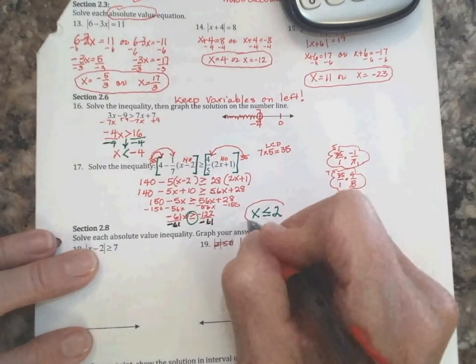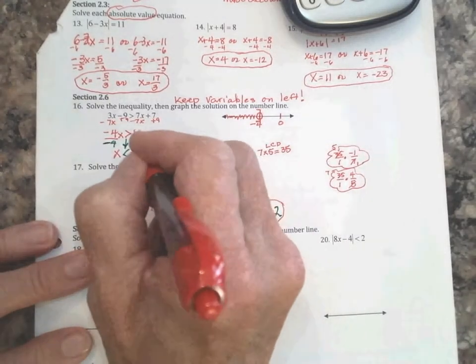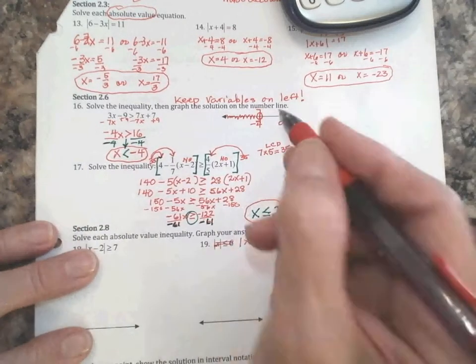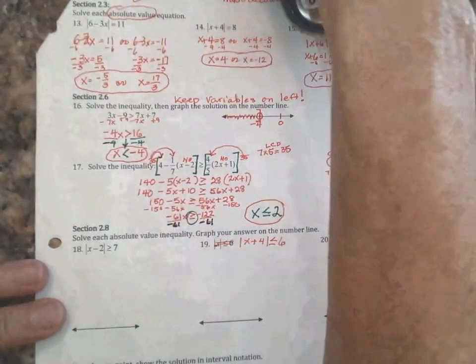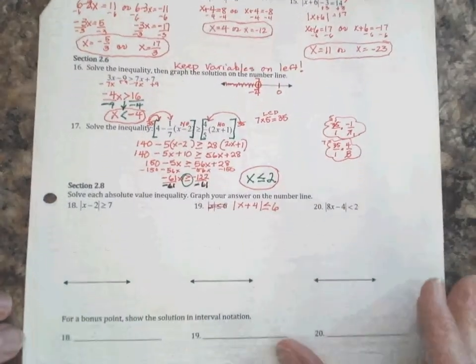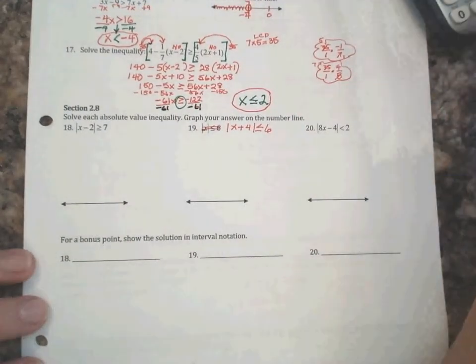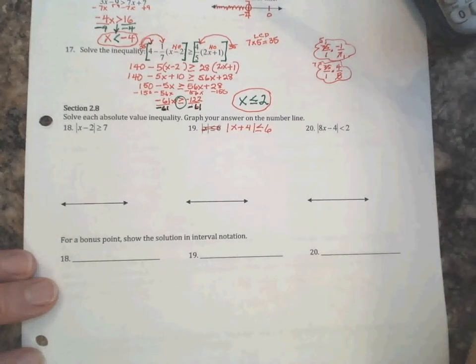So here I'm dividing by a negative. When I divide by a negative, that means I have to flip that symbol around. So here's my correct answer. Now this one you don't have to put on a graph. This was our correct answer right here. So number 17, you're not going to have to graph but one of them because there's more graphing to come.